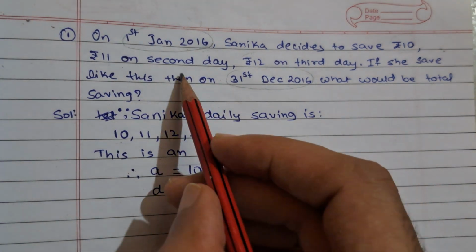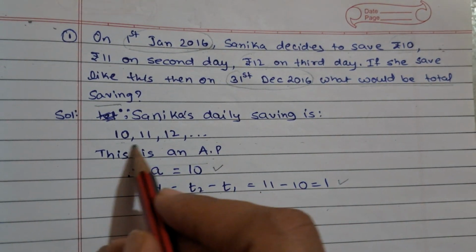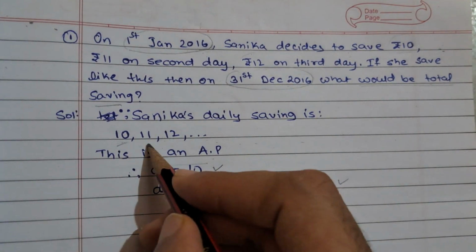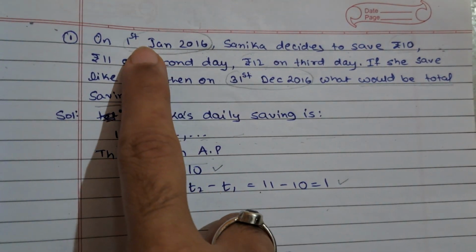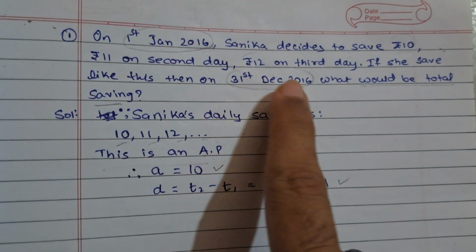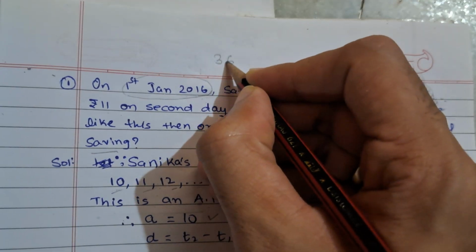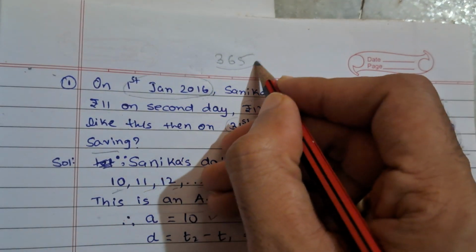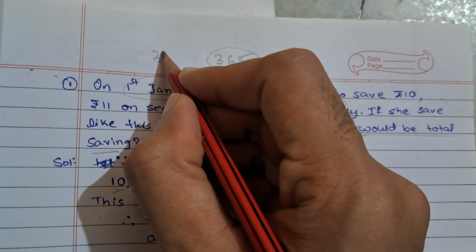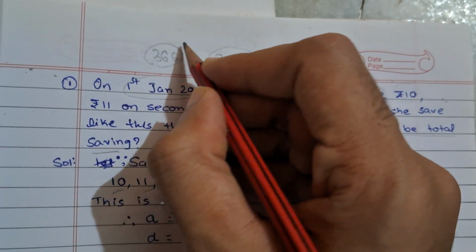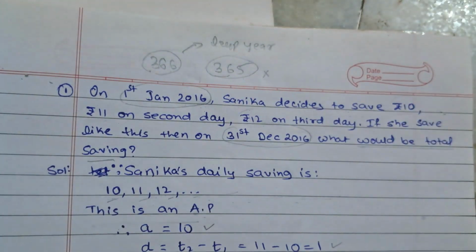Now let's focus on the sum. It says what will be the total saving. So let's understand how many numbers there will be, so that I can take the sum of all those numbers. 1, 2, 3, but I have no clue how many numbers there will be in this series. What will give me that idea? From 1st Jan 2016 to 31st December 2016. In a year, how many days are there? 365 days, right? But not every year has 365 days. Some years contain 366 days, one day extra, and that is called a leap year. Do you know which years are called leap years?